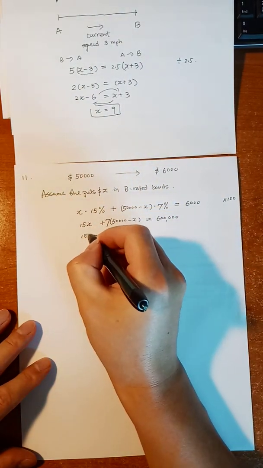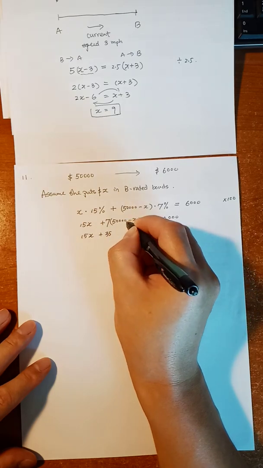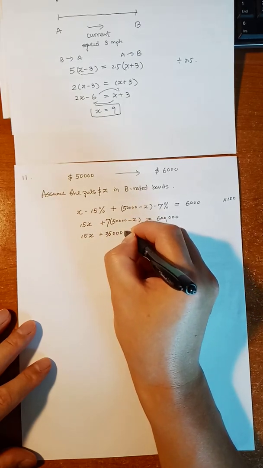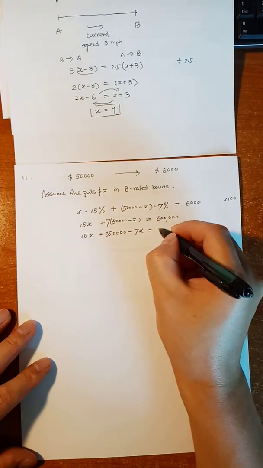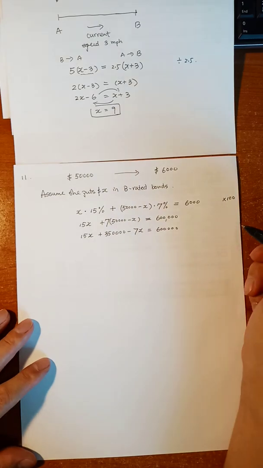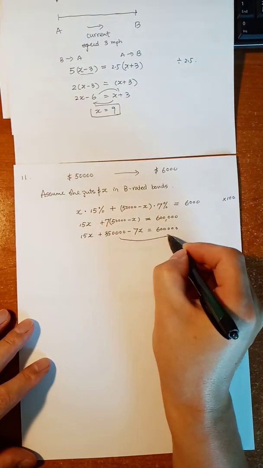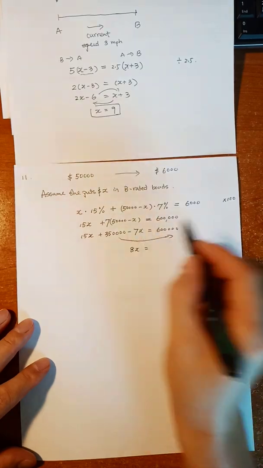So 15x plus 350,000, 4 zeros, minus 7x is equal to 6,000,000, 5 zeros. Then 15x minus 7x is 8x.